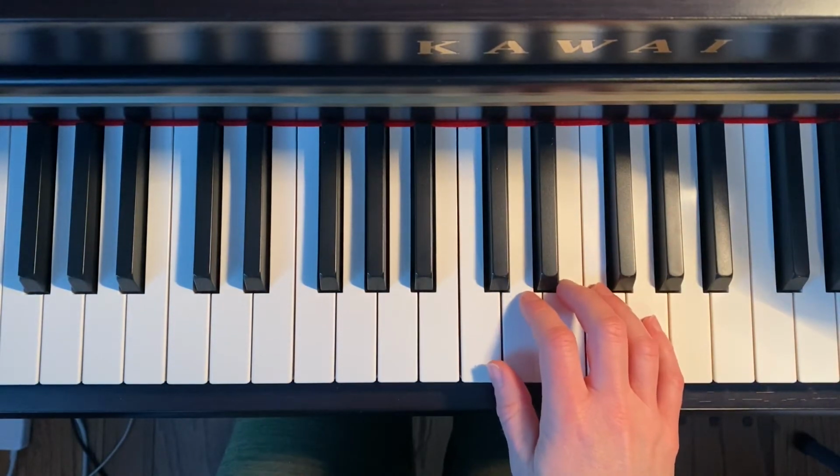It's 3 beats and then you begin, and it's pretty quick pace, so be ready.